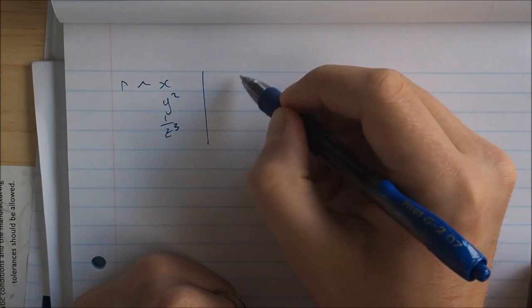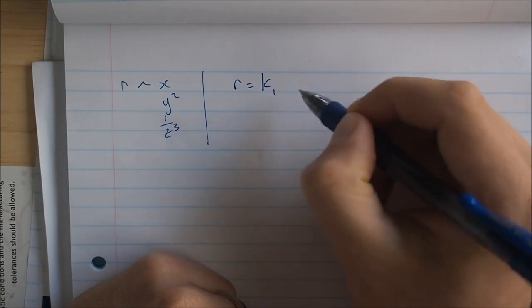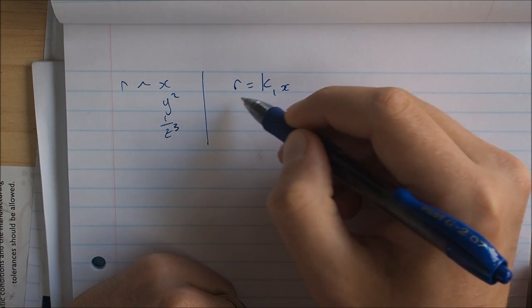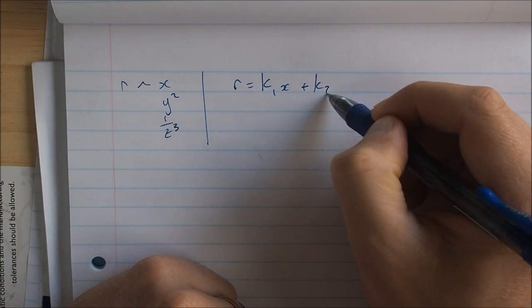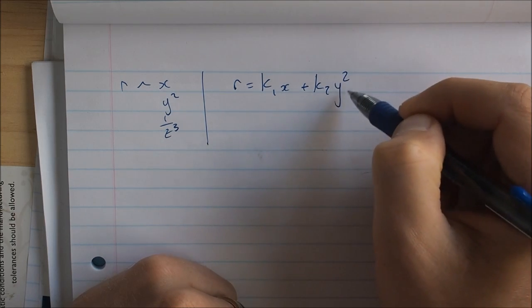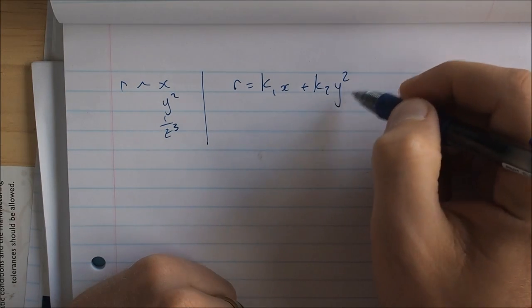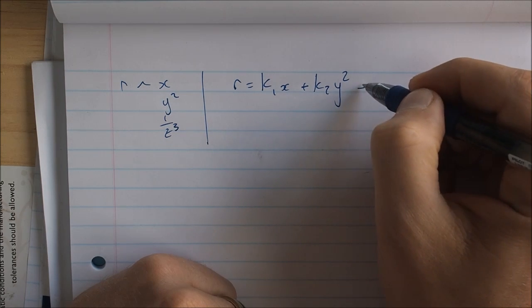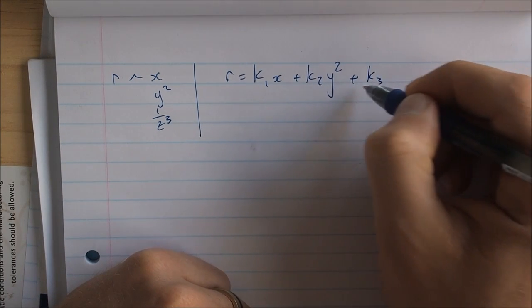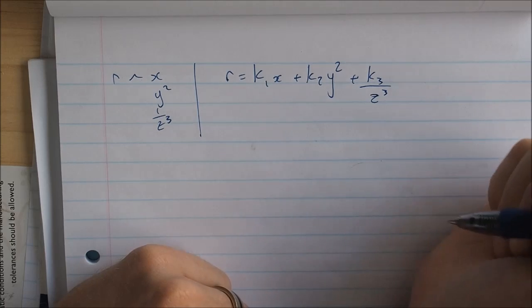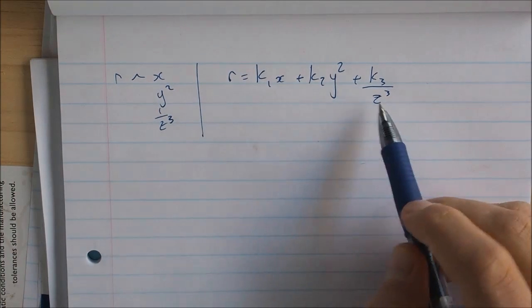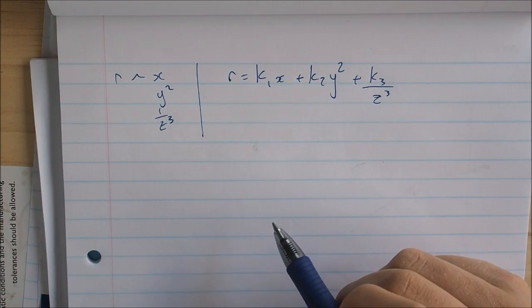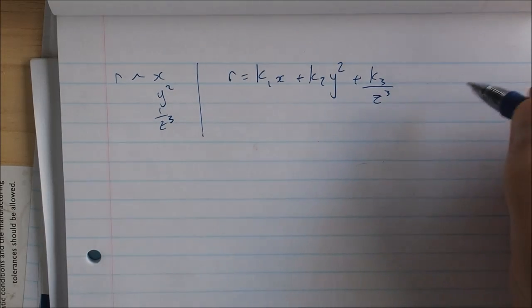We can say that R is some constant k1 times x. So it's proportional to x. It's also proportional to y squared. So as y increases, so will R proportionally. And inversely proportional, so k3 on z cubed. So as z increases, R will decrease. So this is kind of the first option.